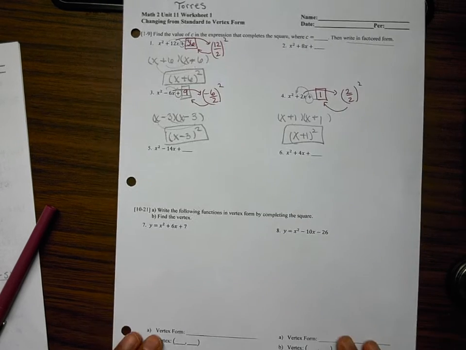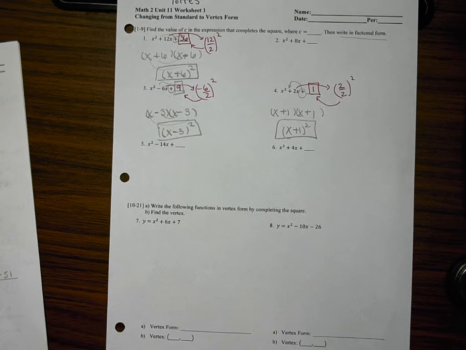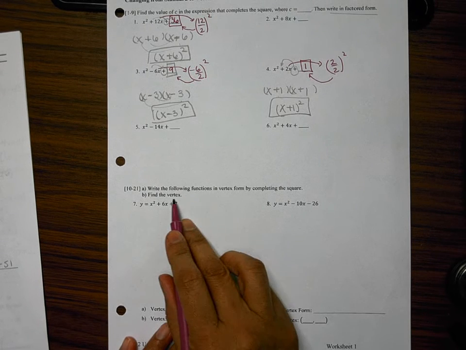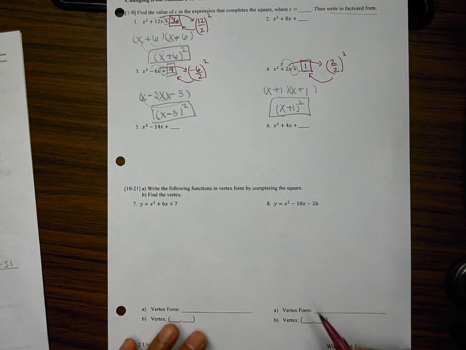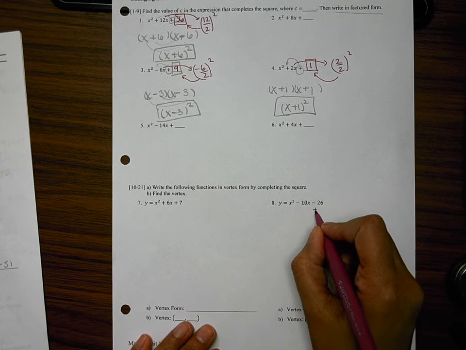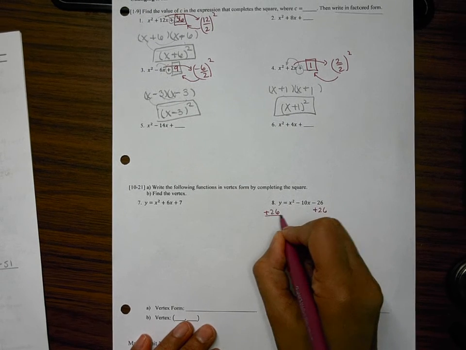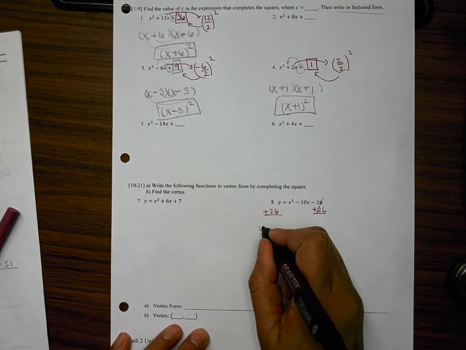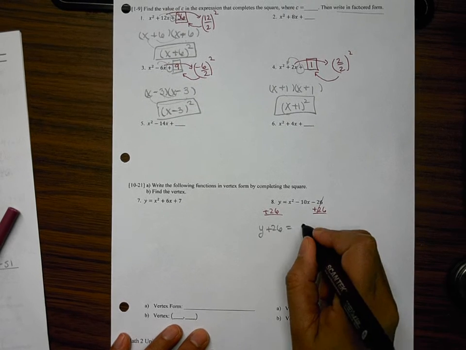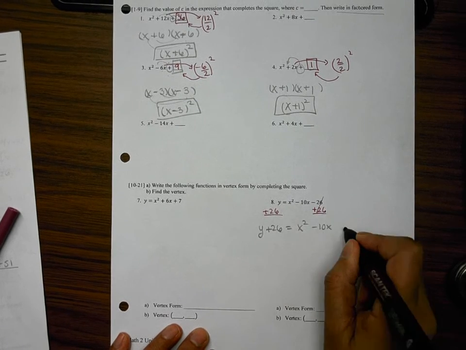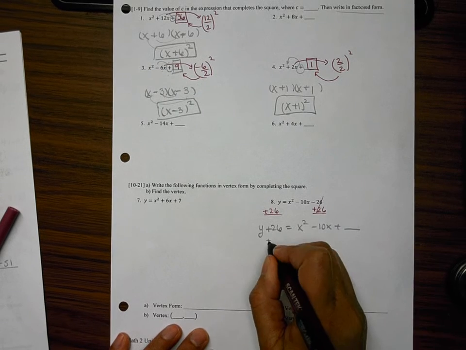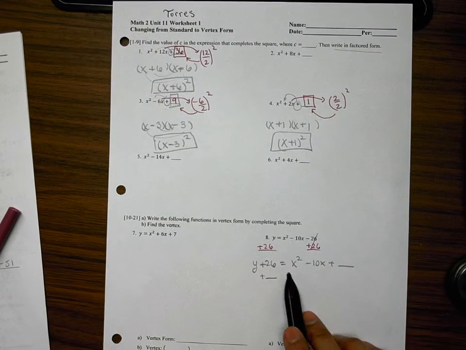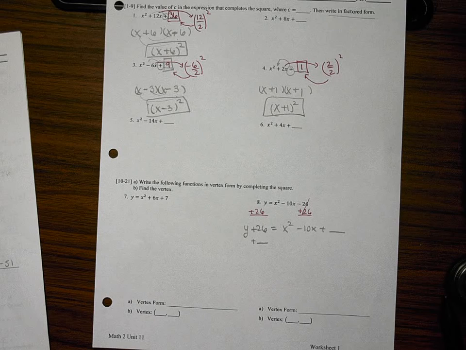All right, I'm going to move on to some at the bottom. I will do number 8. You want to write the following function in vertex form by completing the square and then find the vertex. And we did these in notes. You add 26 to the other side. And I get, these two are not like terms, so I get y plus 26 equals x squared minus 10x, and then I put my plus blank on each side. Just like these plus blanks here, I do that, but now on both sides because there's an equal sign, and what I do to one side, I must do to the other.